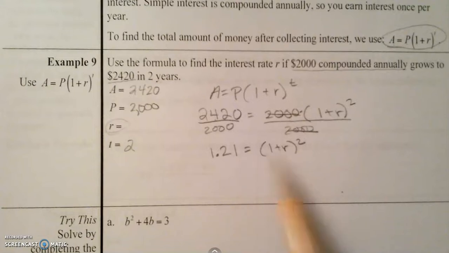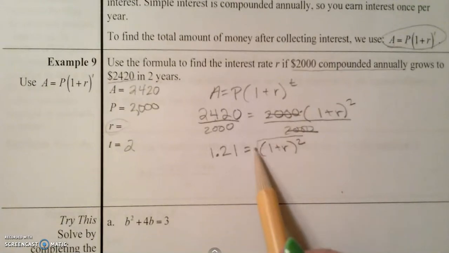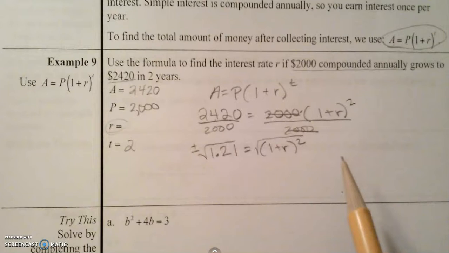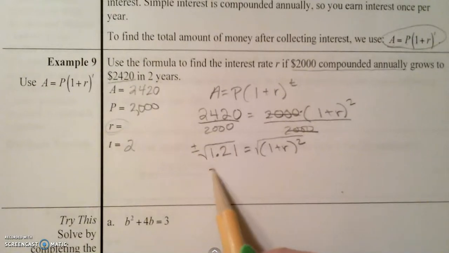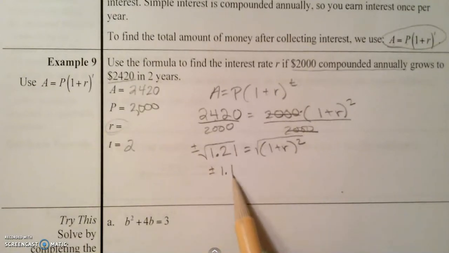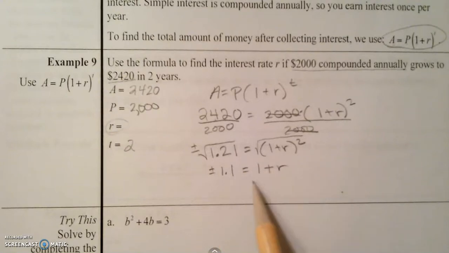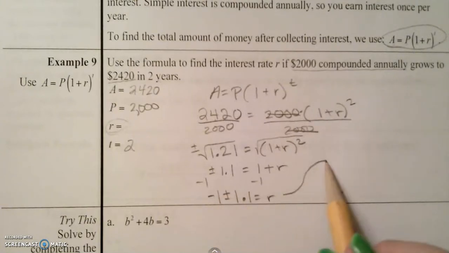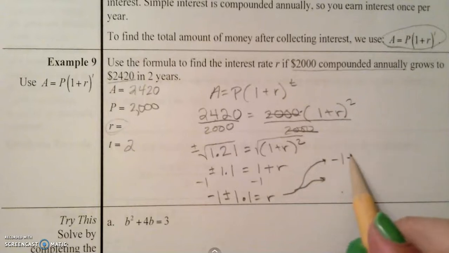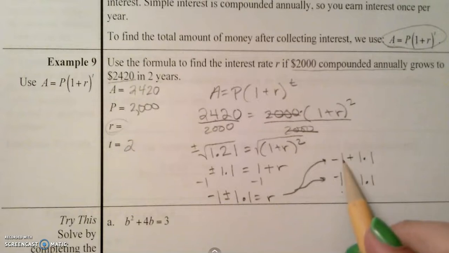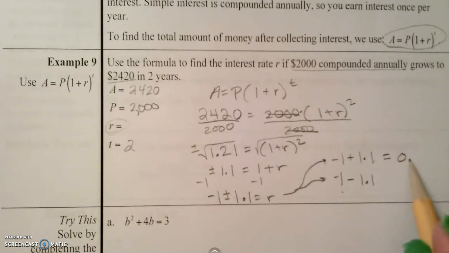Notice now we have a setup for the square root property. So if I take the square root of both sides, I need a plus or minus. Square root of 1.21 is plus or minus 1.1 equals 1 plus R. Subtract 1 from both sides. Negative 1 plus or minus 1.1 equals R. Well, remember this is two answers. We have negative 1 plus 1.1 and negative 1 minus 1.1. Negative 1 plus 1.1 equals 0.1. Negative 1 minus 1.1 is negative 2.1.